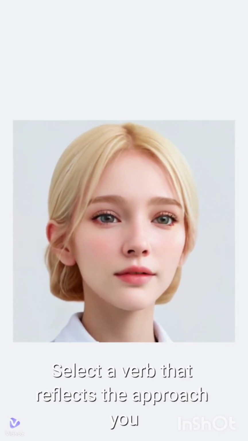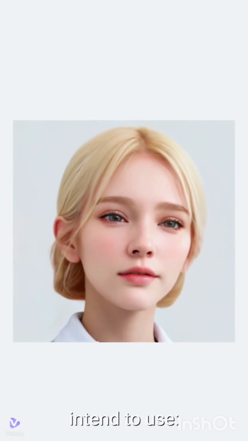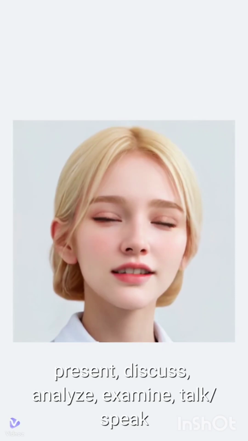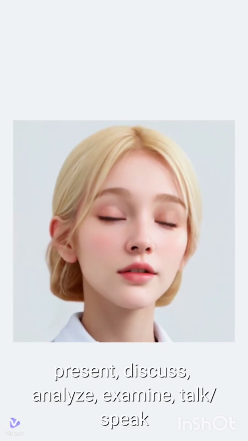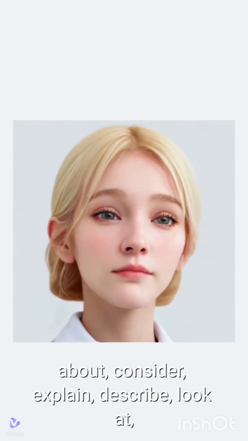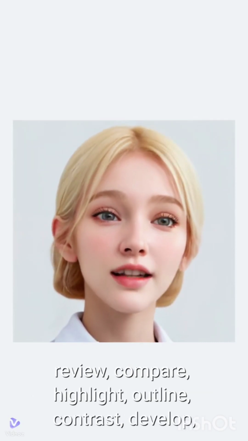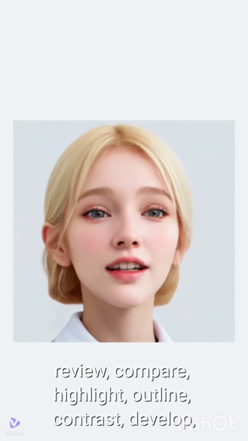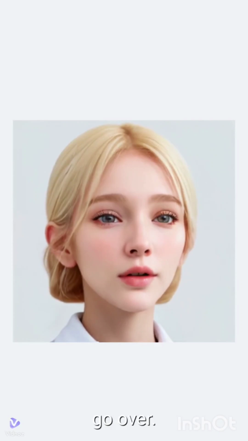Select a verb that reflects the approach you intend to use: present, discuss, analyze, examine, talk about, speak about, consider, explain, describe, look at, review, compare, highlight, outline, contrast, develop, go over.